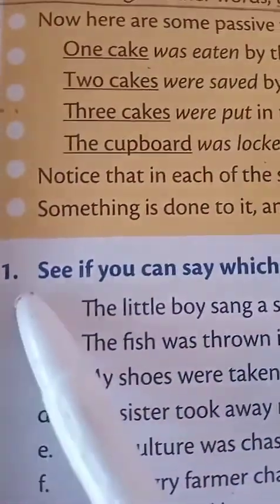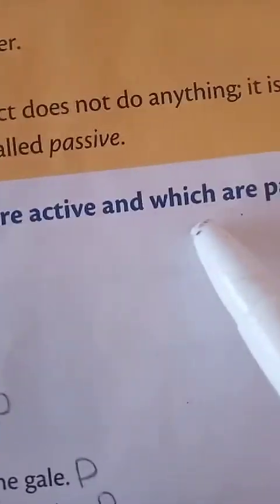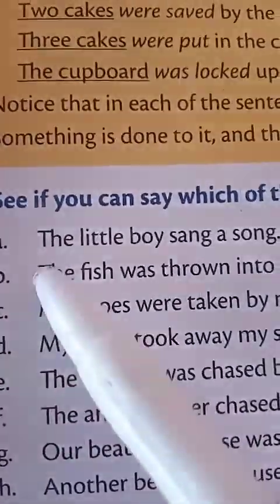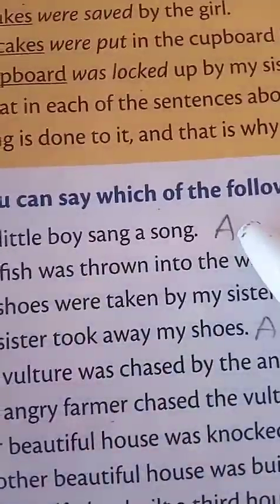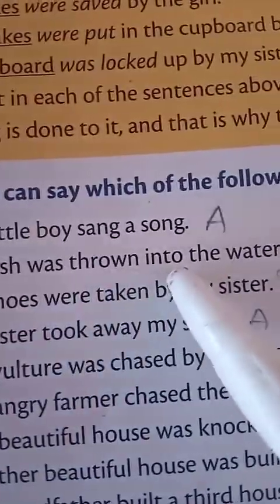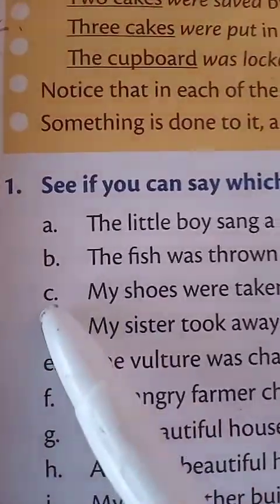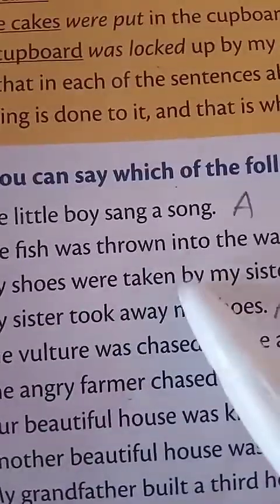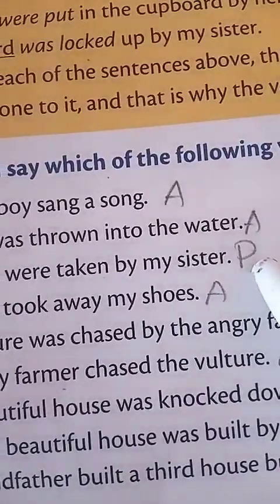Now come. First, see if you can say which of the following verbs are active or which are passive. You have to identify the sentences. Is this sentence active or passive? Okay. The little boy sang a song. A straightforward sentence, SVO, active voice. The fish was thrown into the water. This is also passive. See, my shoes were taken. My shoes were taken, third form, by my sister. So that's why this is the passive voice sentence.